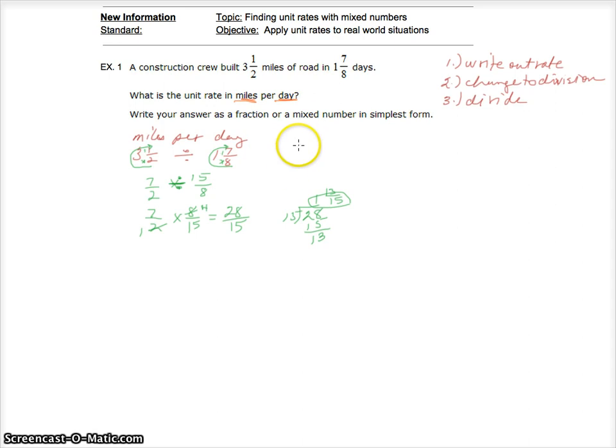So let's write that as a rate. So I have 1 13/15 miles per day. So please remember to follow your specific set of directions for how to solve the problem.